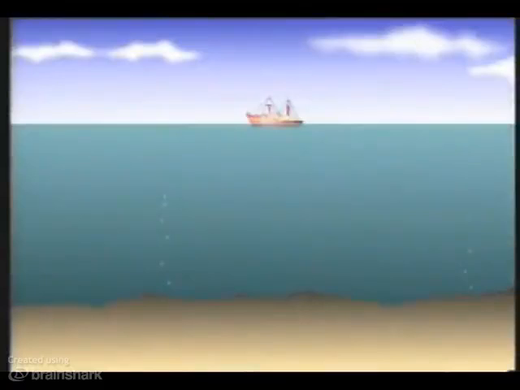Scientists have been able to map the ocean bottom using sonar. A sonar device on a ship sends sound waves through the water. These sound waves bounce off the ocean bottom and back to the boat. By measuring how long it takes for the sound waves to return, researchers can tell how deep the ocean is.